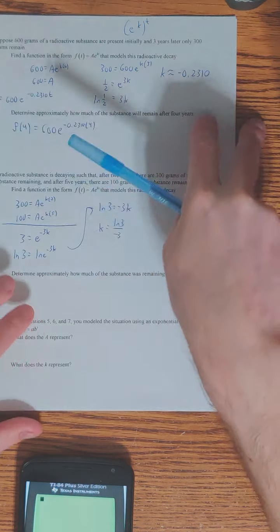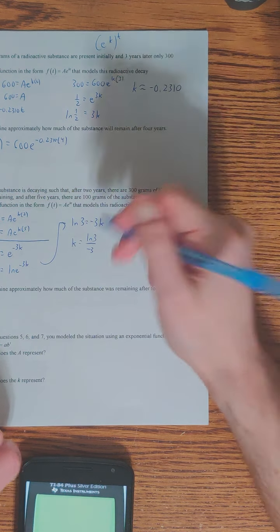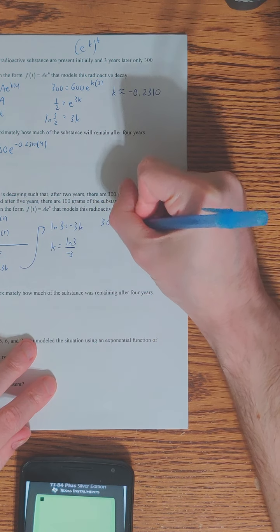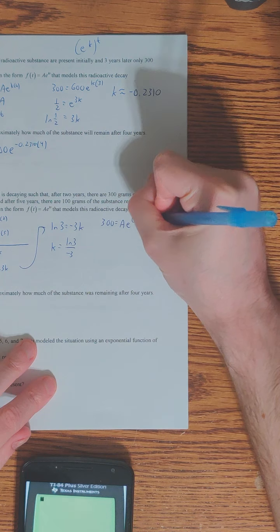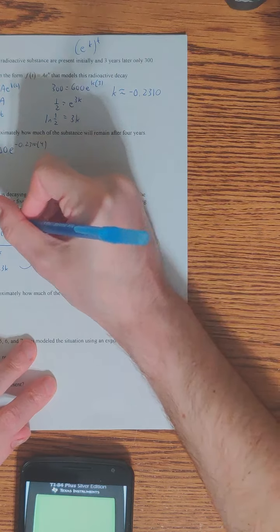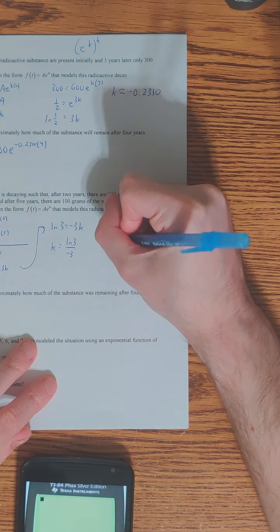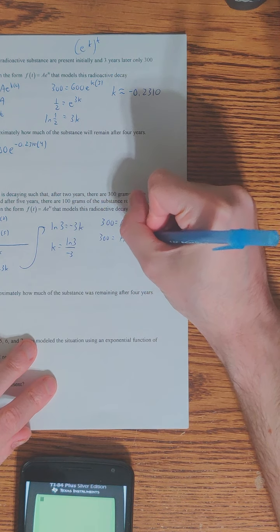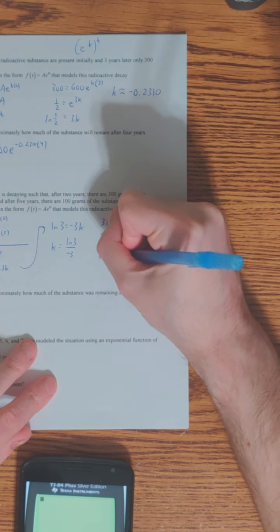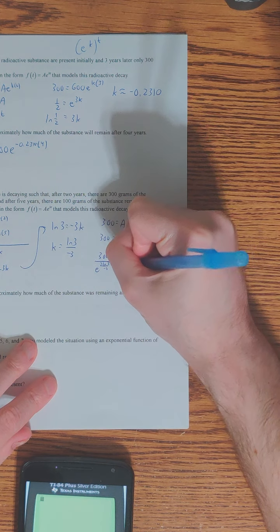And now here's what I'm going to do. I'm going to leave that like that for now, because in the last problem in the first part, we left these as exact values. And then I'm going to use this to plug in here. So then I'll plug into the first one like I did before. 300 equals A e to the ln 3 over negative 3 times 2. So then this is 300 equals A e to the 2 ln 3 over negative 3. So then 300 over e to the 2 ln 3 over negative 3 equals A.